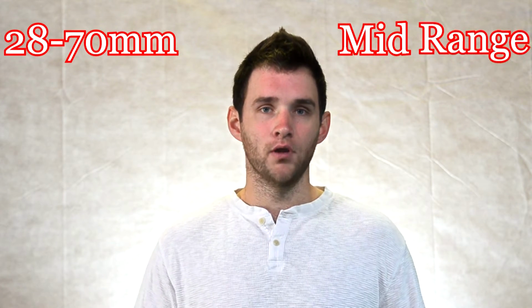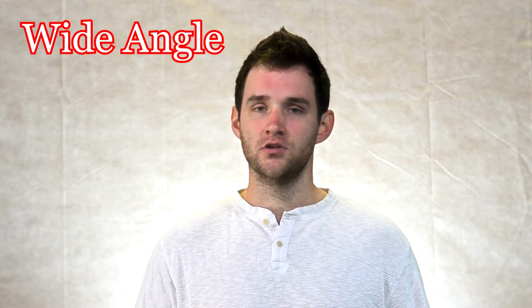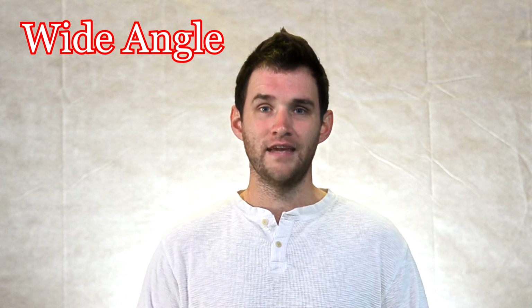Now, when you get below 30 millimeters, you're making your way into what's known as wide-angle lenses. Wide-angle lenses do exactly what they sound like. They give you a wide angle of view. So, the lower your focal length becomes, the more of your scene you're going to pull into the frame.